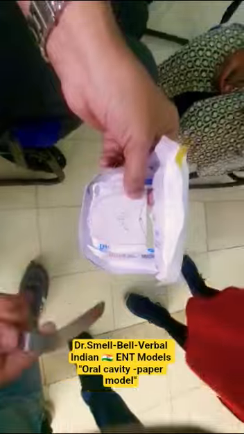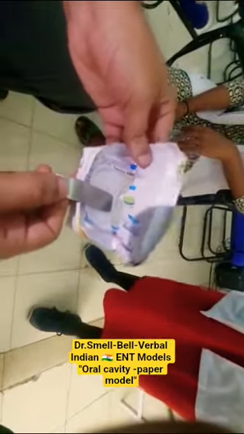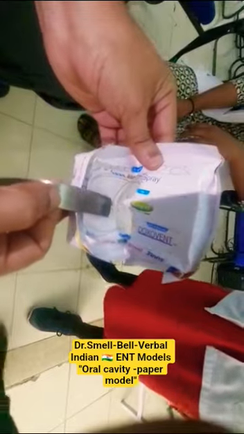So once you are trying to use the tongue depressor, what you have to do is, suppose the mouth is closed like this, you have to take the permission of the patient and try to put it here and hold the tongue depressor like this as you are holding it here and try to put it in the anterior 2/3 only. Don't go to the posterior 1/3 and try to open the oral cavity like this.